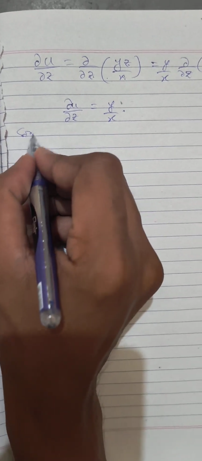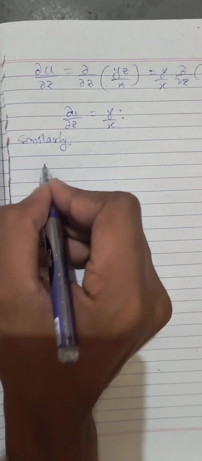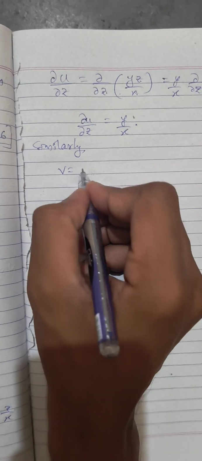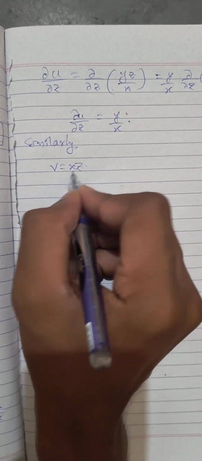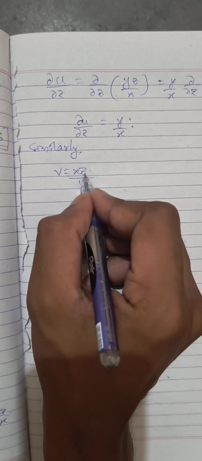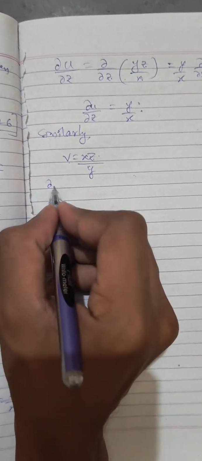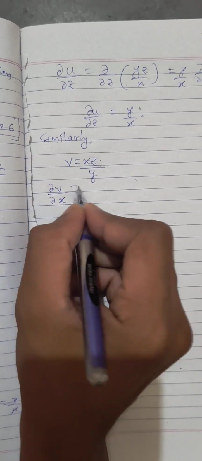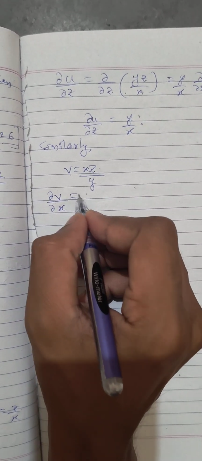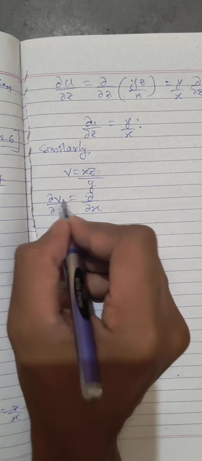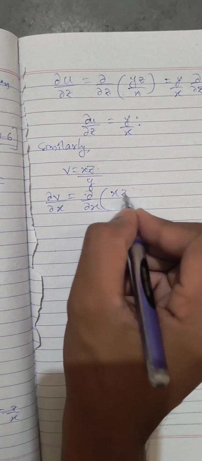So similarly, v is equal to zx divided by y, that is xz/y. That is the value of v. So we have to find the second row entries now. That is ∂v/∂x. How to find ∂v/∂x? ∂/∂x of the value of v, xz/y.